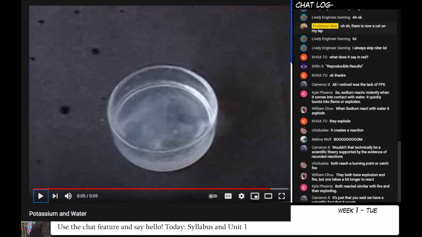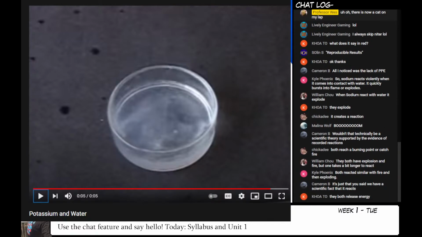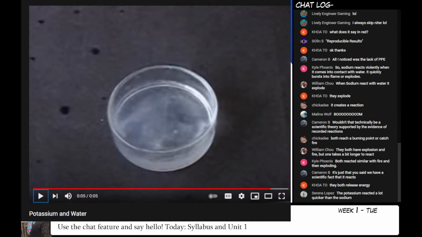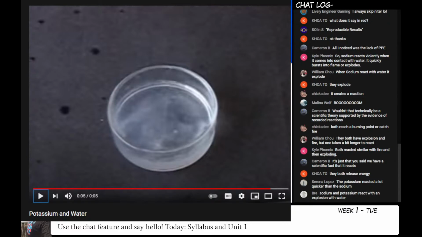So those are great observations. They both seem to explode. They both catch on fire. They both release energy. Now, how are they different? The potassium was much faster. So they're not exactly the same, are they? They both seem to explode on contact with water. However, one is faster than the other.